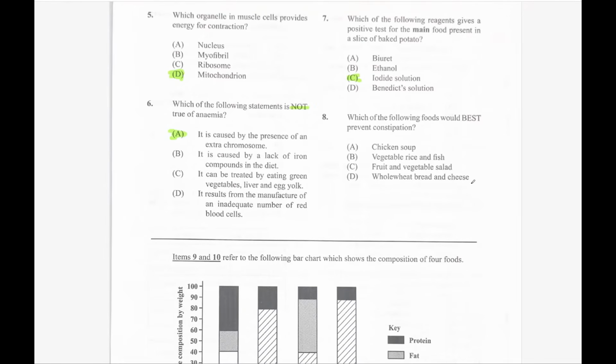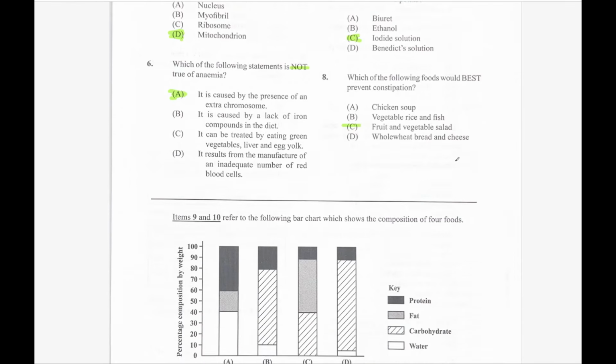Which of the following foods would best prevent constipation? Asking question 8, and we are looking for C, fruit and vegetable salad. It's either water or fiber you're looking for to prevent constipation. So C gives the best option.